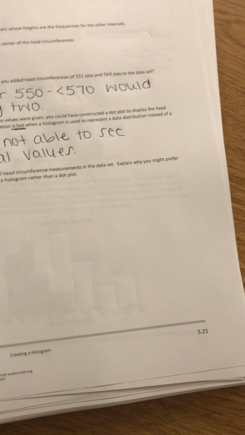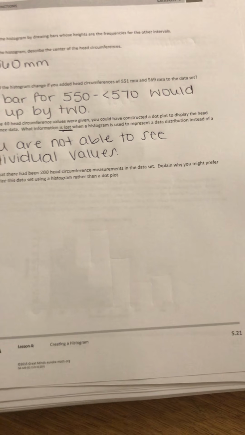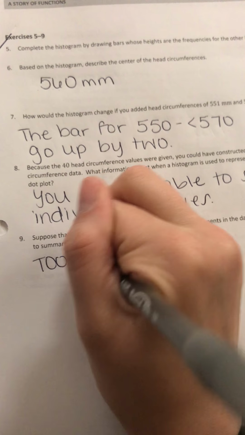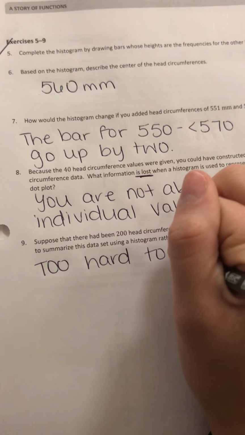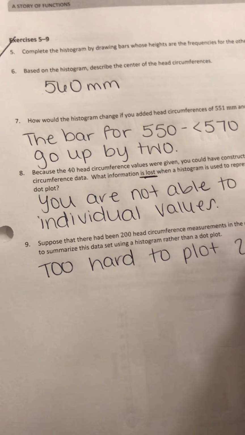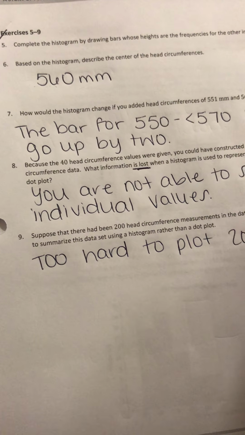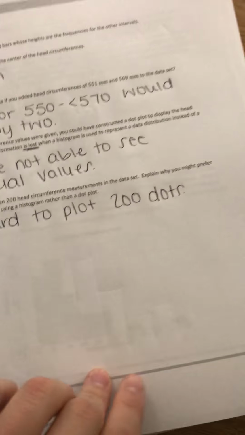Suppose that there had been 200 head circumference measurements in the data set. Explain why you might prefer to summarize the data set using a histogram rather than a dot plot. Like I just talked about, it's too hard to plot 200 dots. A histogram makes that a lot easier.